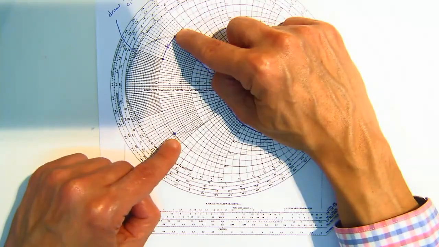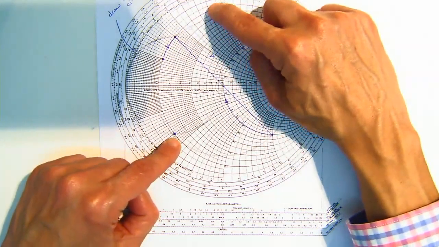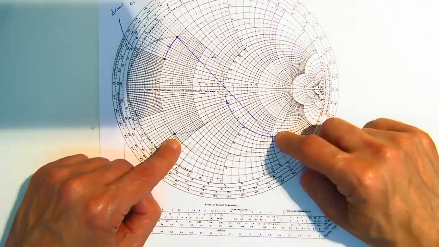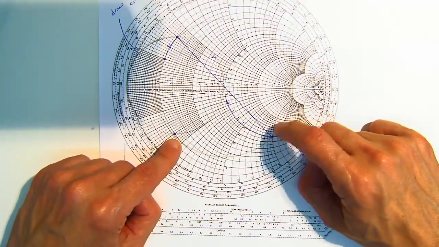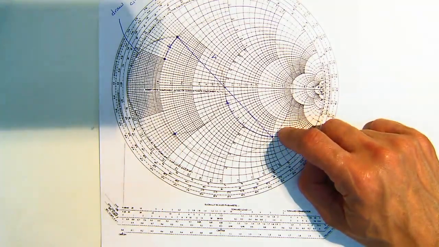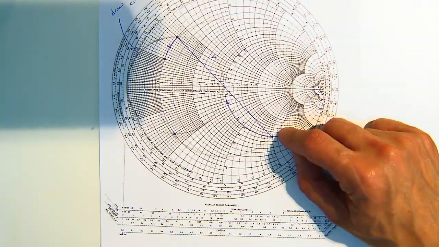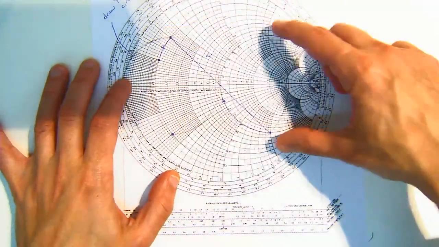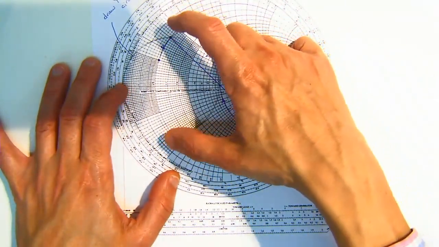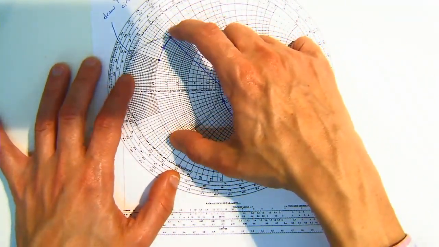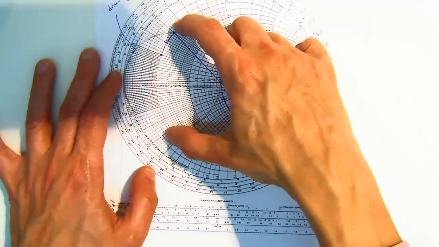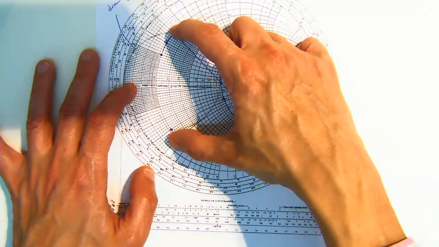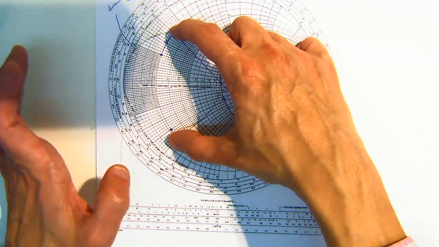Does that make sense? If we went anywhere else, there's no guarantee that we'll end up on the 1 plus jb line, right? So the only way that we can guarantee a solution that only requires us to add a shunt capacitor or a shunt inductor is if it intersects with y equals 1 plus j beta. That's the only reason why I've drawn that circle.